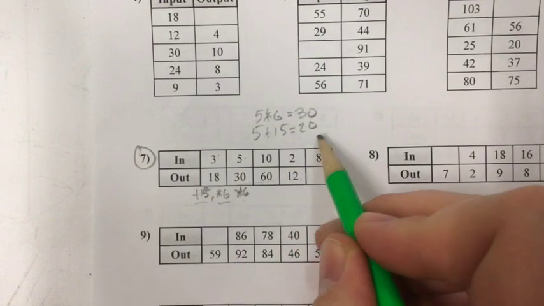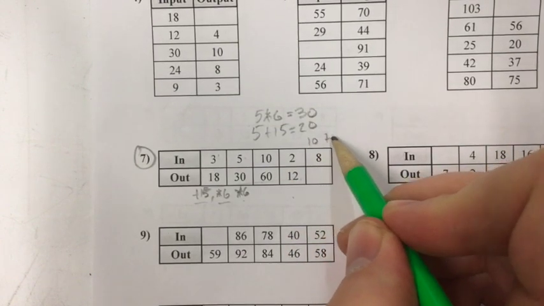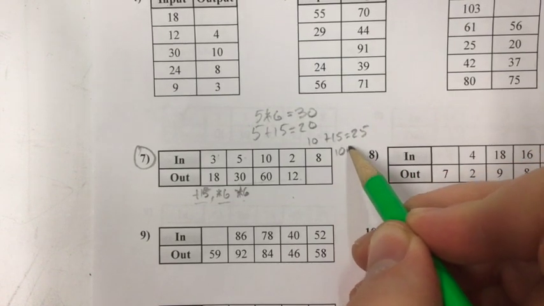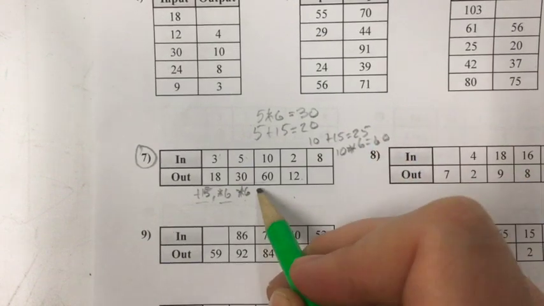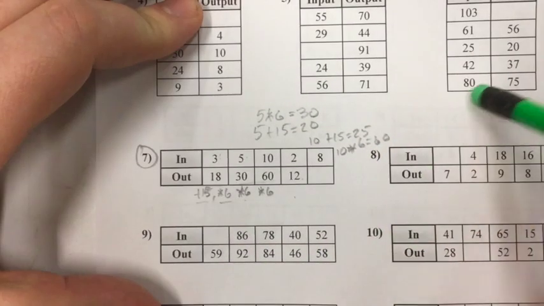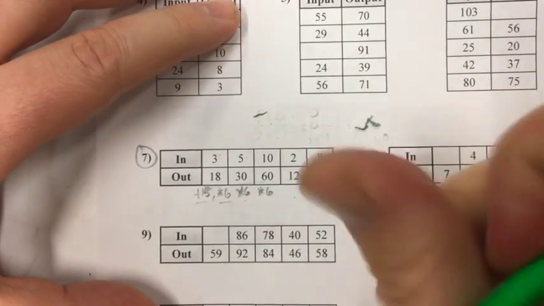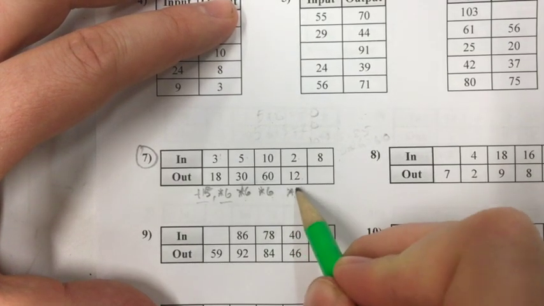10, let's put it up here. 10 plus 15 would be 25 versus 10 times 6 would be 60. So now I'm really pretty sure that this is my pattern. So I don't even really need these up here. Now I want to check this. Is 2 times 6 12? Yes, it is. Times 6.